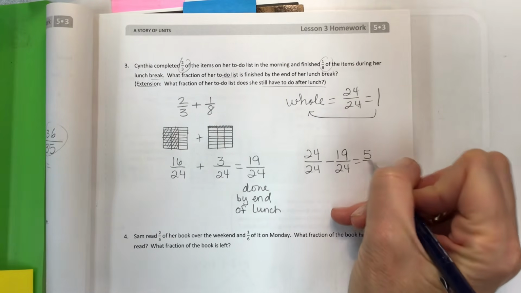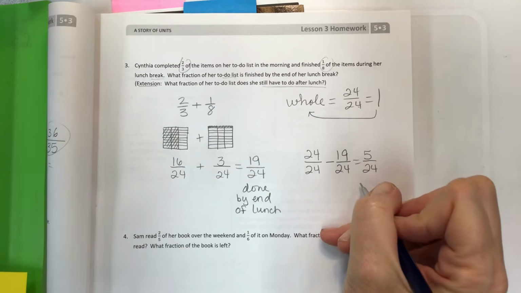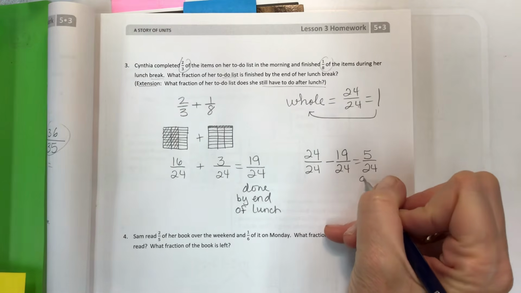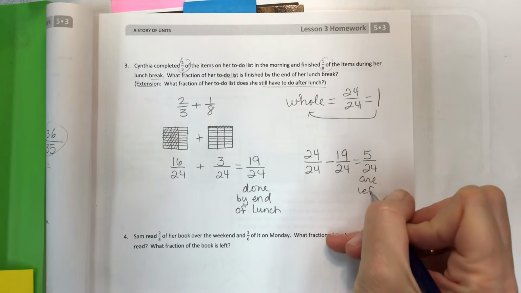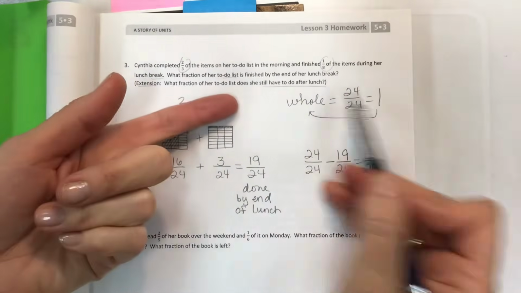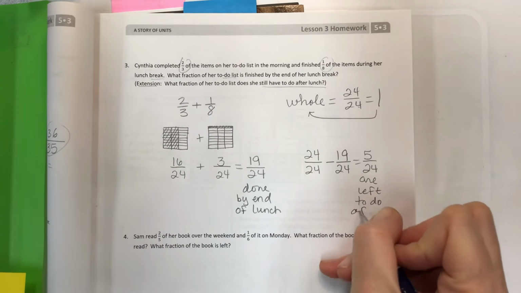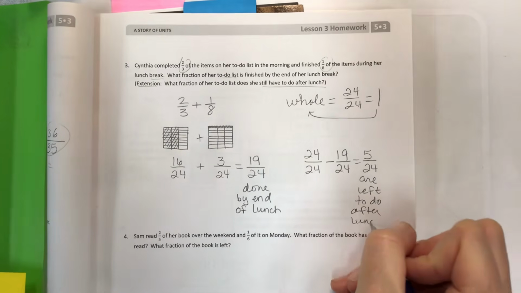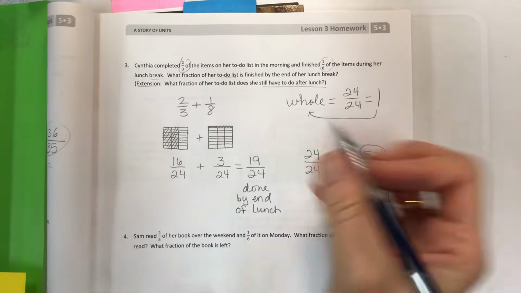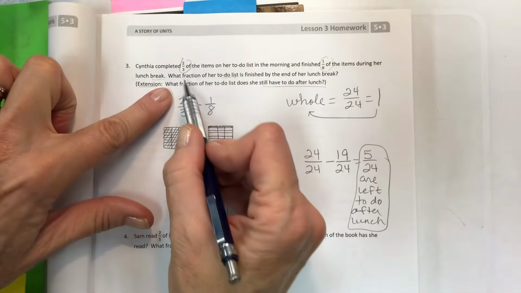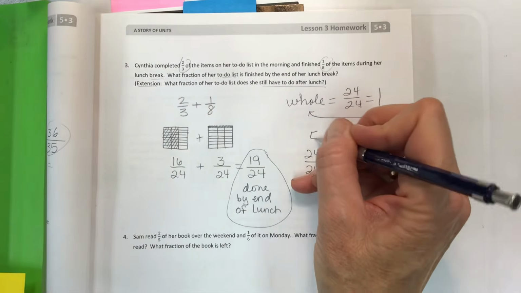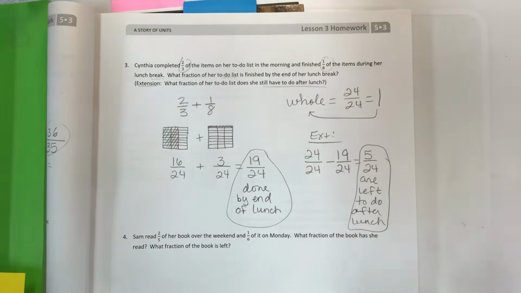So the difference here is that 5/24ths are left for later, or she still has to do after lunch. Okay, so there you go. So you have your 2 answers because there are 2 questions. This is the extension. Okay, hope that helps.